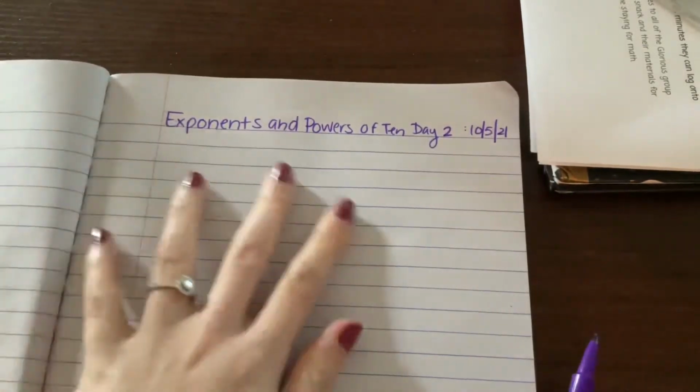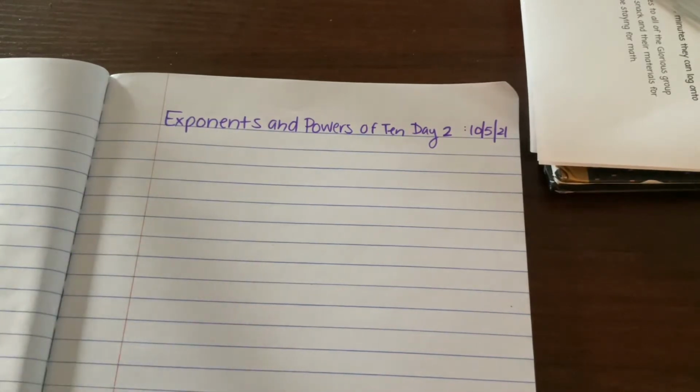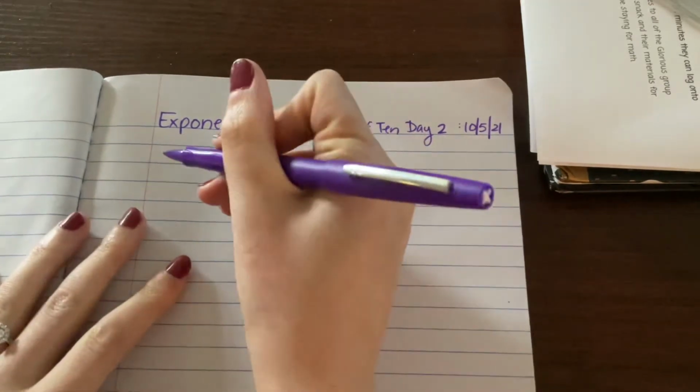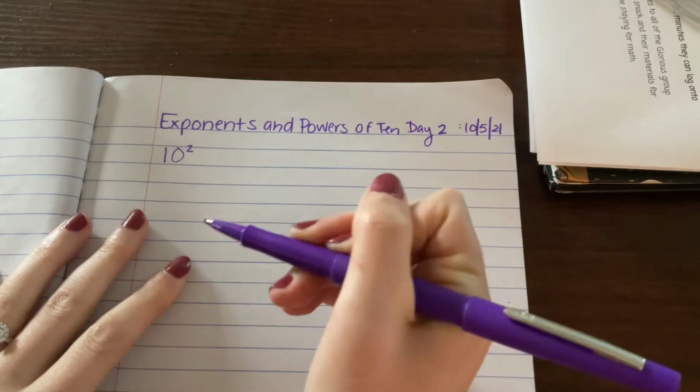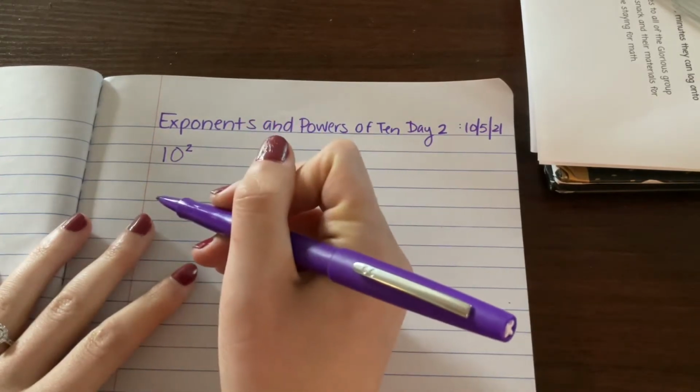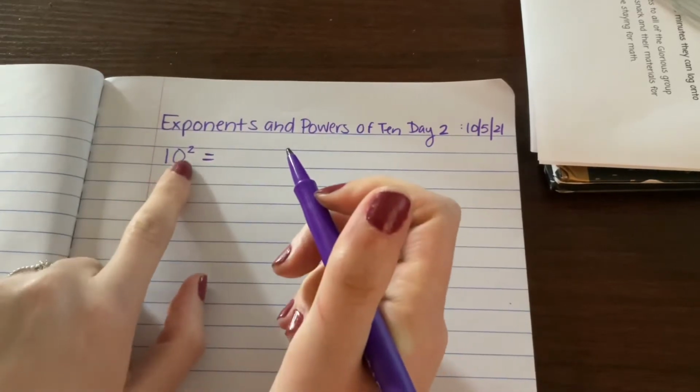Okay, so today we're going to be learning how to multiply numbers by powers of 10. And at first that might seem a little scary, but let's break it down. First of all, I want you to write 10 to the second power, or the second power of 10. I want you to figure out what that is equal to.